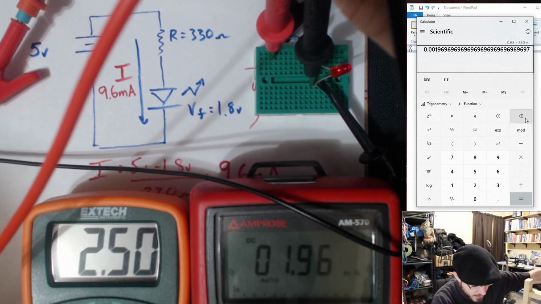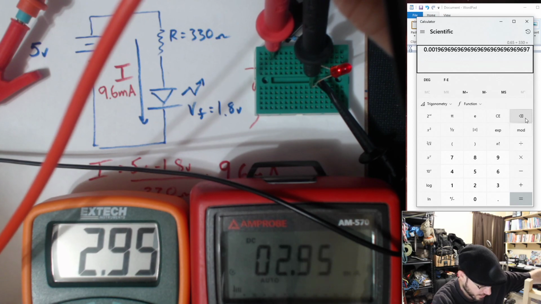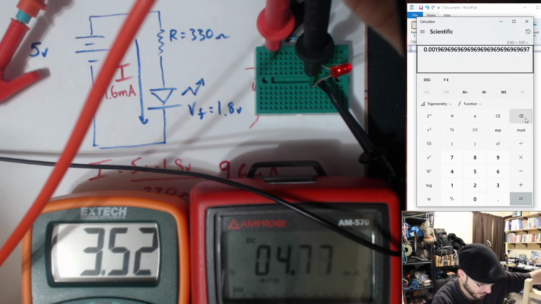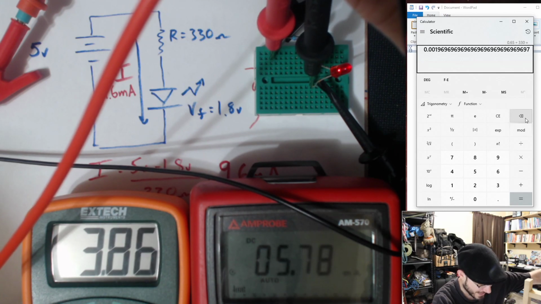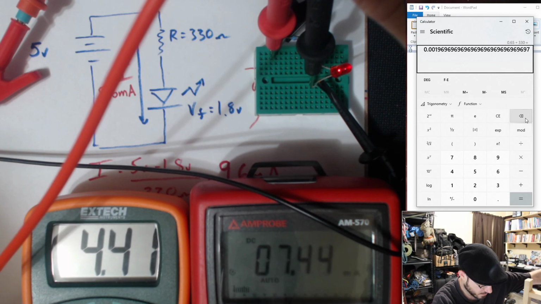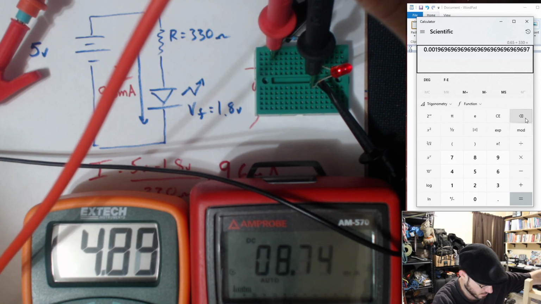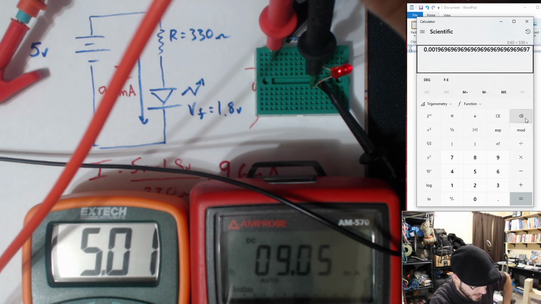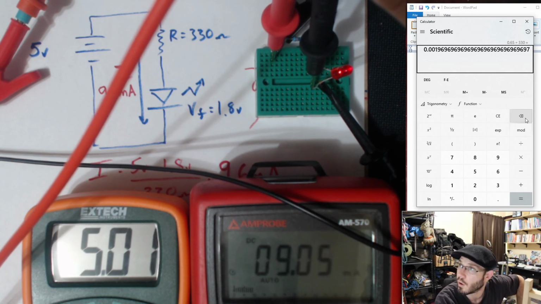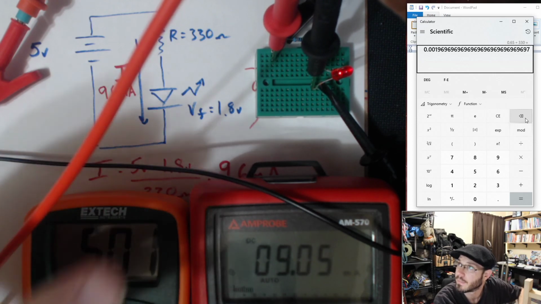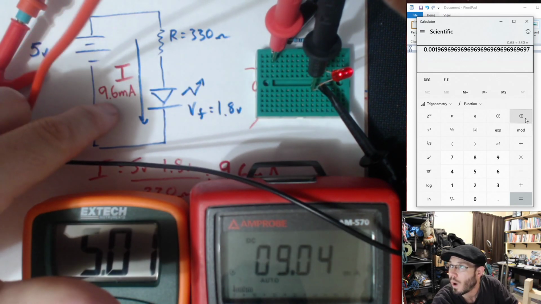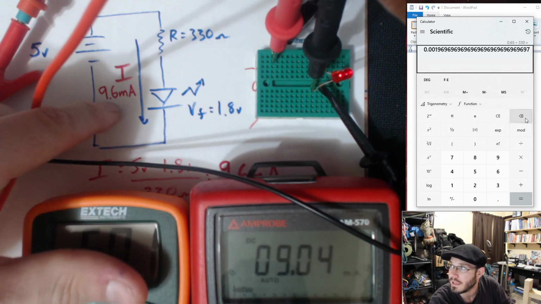Now you can see the voltage. I'm going to go up from 2.5. We're going to raise this up slowly till we hit 5 volts, or as close to 5 as I can get it. Okay, I'll take it. 5.01 volts applied to the circuit. What did I get? 9.04 milliamps. All right, why is this off from my calculation?